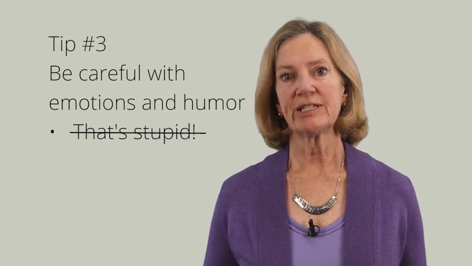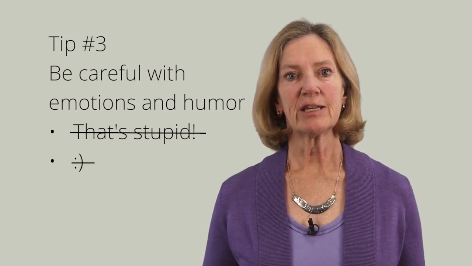Email is not face-to-face communication, and so there's no body language to help the other person understand you. Try to avoid jokes or strong emotional language. Emoticons or emojis might be helpful in some cases, but they aren't considered professional. Also, it's a good idea to avoid overusing exclamation marks.